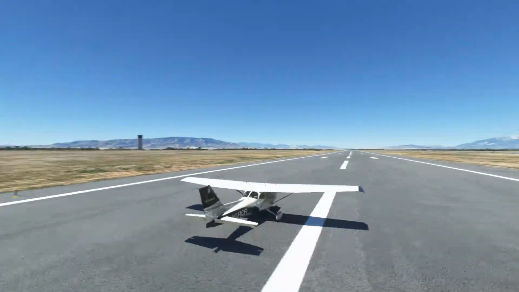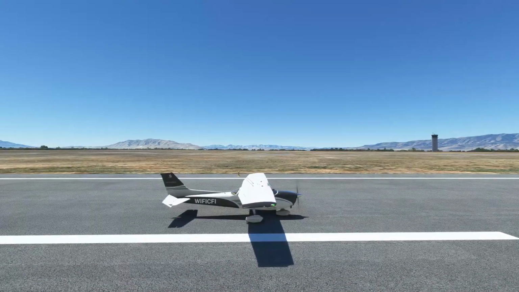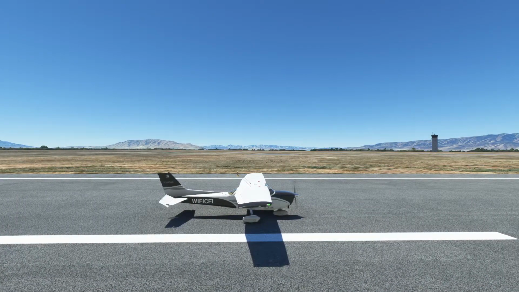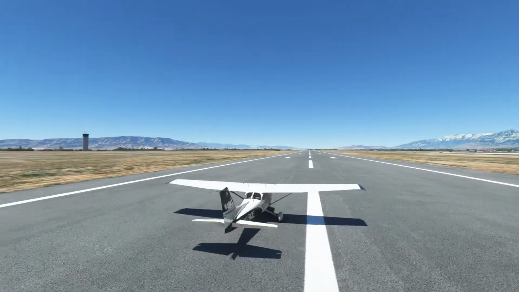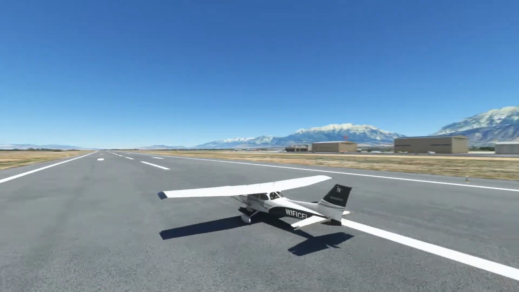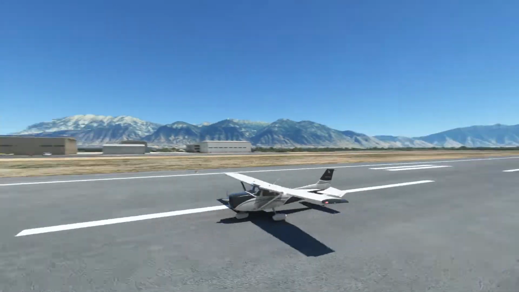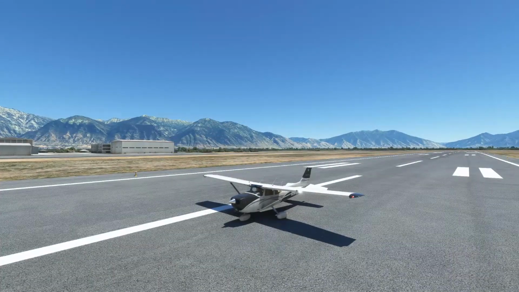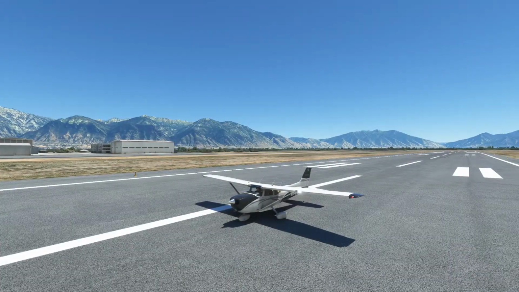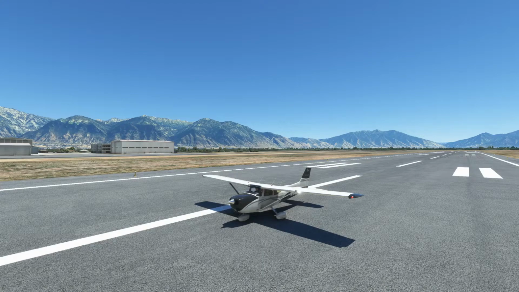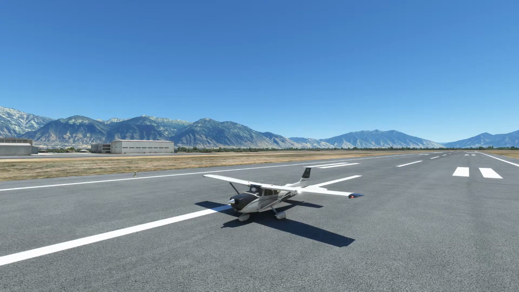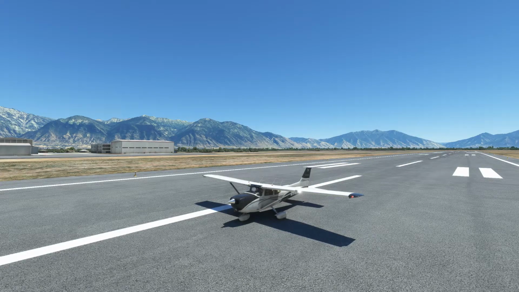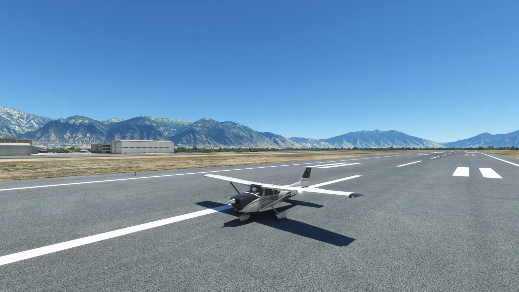So when we do pull back on that yoke, we can see that our elevator is deflected up. That's giving us quite a bit of drag as well. So you can see how quickly we stopped from where we touched down to where we came to a stop. As long as once you touch down, you bring those flaps up, you get on the toe brakes and you bring that yoke back to give yourself some aerodynamic braking, you will come to a stop in a very short distance, and that's what we need when we are doing a short field approach and landing.